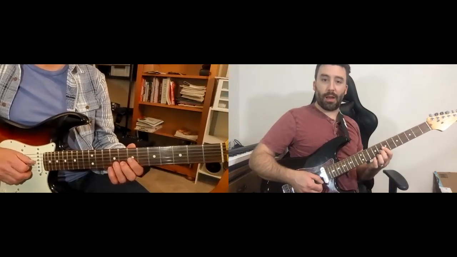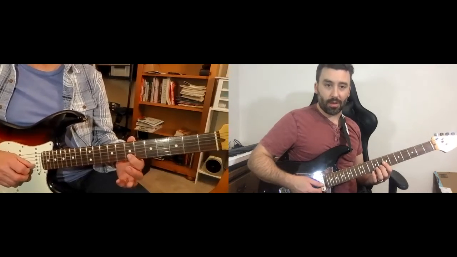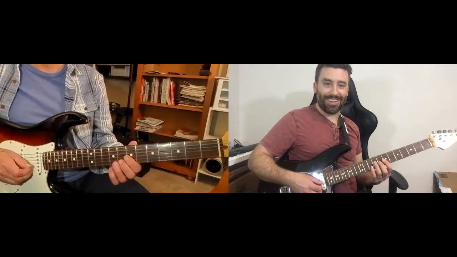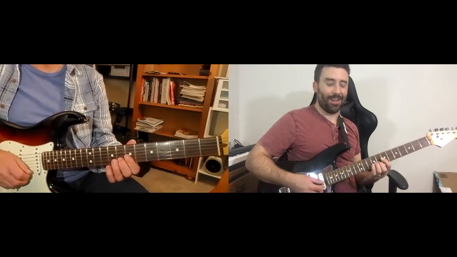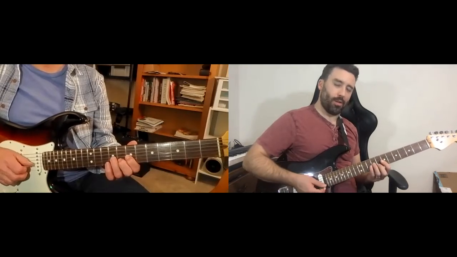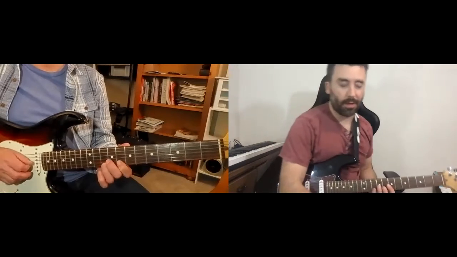Can you hammer this onto the root? You could. This would be a non-chord tone, or it's out of the scale, but who cares? That's kind of cool. Sure, you could slide to it, absolutely. Then I went to this C.